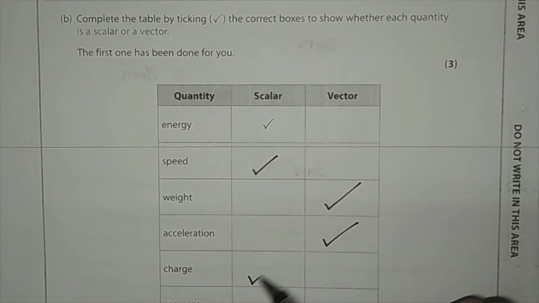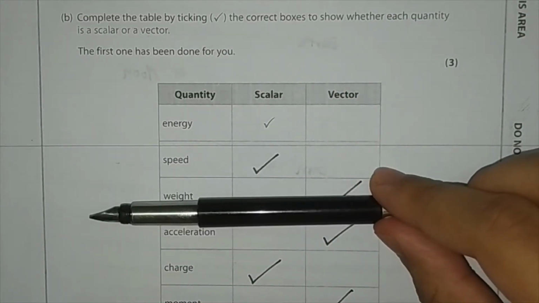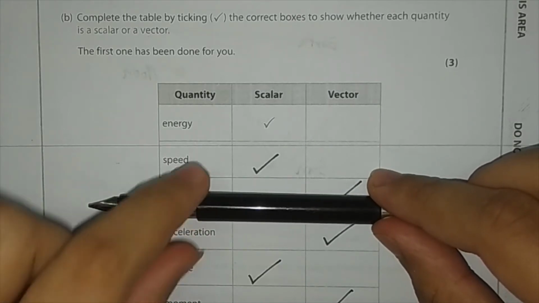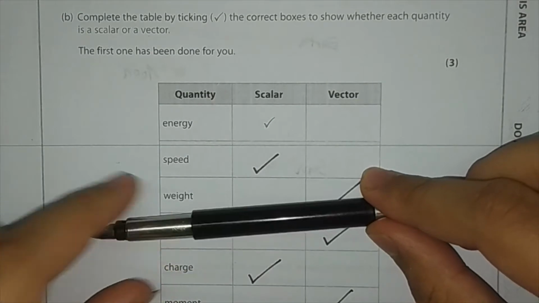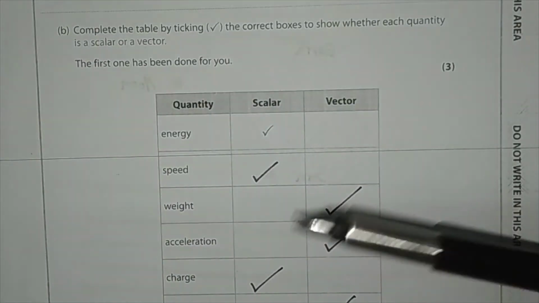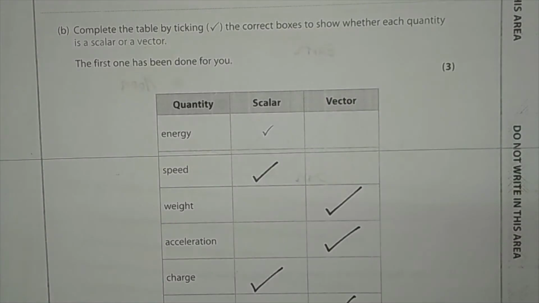Charge does not have a direction, but it has a magnitude. And moment has a direction. Moments are basically, here's the pivot, for example, of a door handle. Moving anything like this around a pivot, it's called moments. So moments is either this way or this way. So it has a direction of travel. So we're done with question number 2 as well.